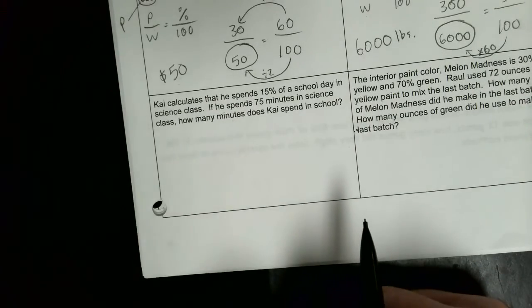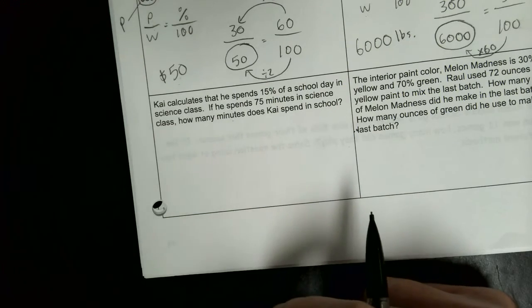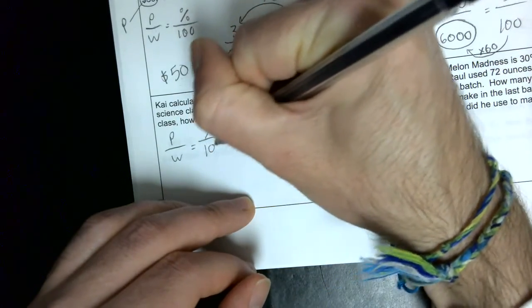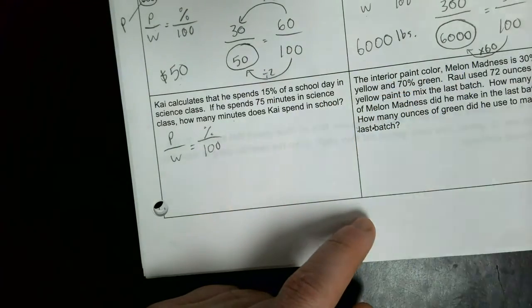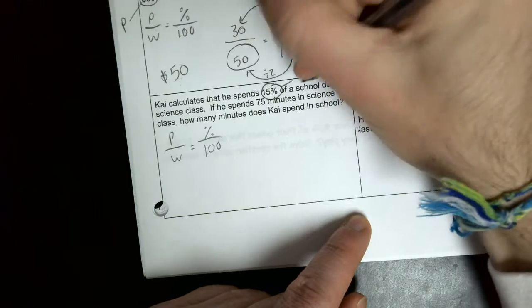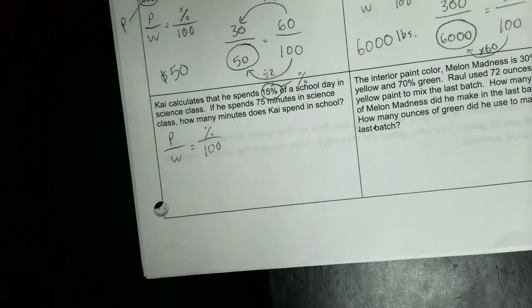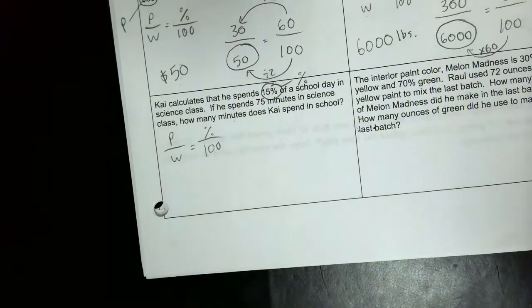Kai calculates that he spends 15% of a school day in science class. If he spends 75 minutes in science class, how many minutes does Kai spend in school? All right. We're going to use percent. Let's use that percent proportion. Okie dokie. 15% of the school day is in science class. Well, that's the percent, believe it or not. Got that down. 75 minutes is in science class. We're trying to find how many minutes are in his school day.